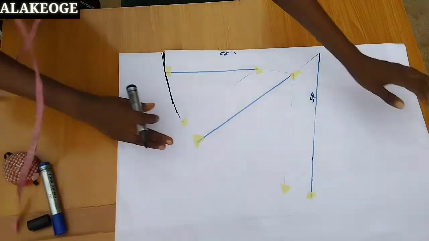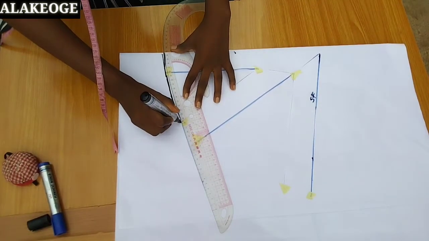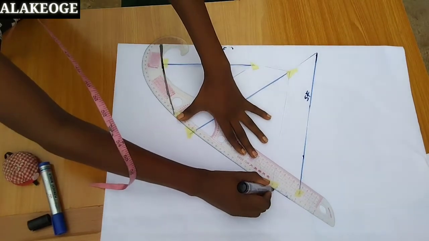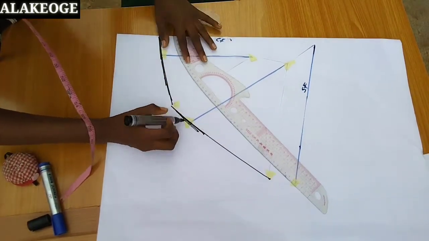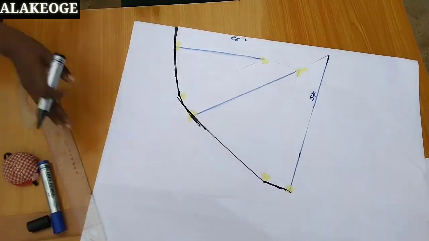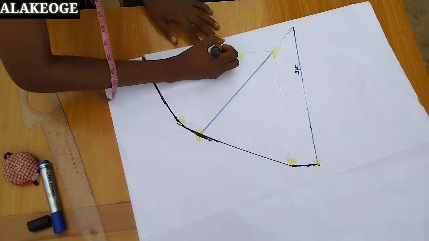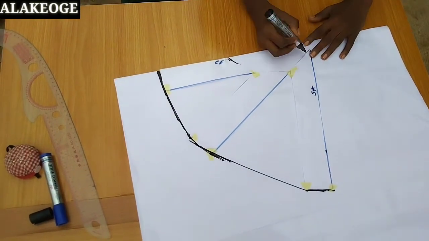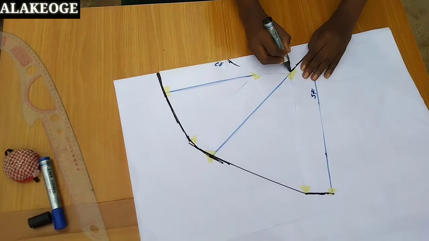Then you make sure to connect them together. So use your curve ruler, or you can use a free hand if you can, to make a curve. Make sure the curve is smooth. It's not straight, like it's curved together. It's not like one side is up, one side is down. I think we get what I'm trying to say, that your curve should be curved together and not just anyhow.